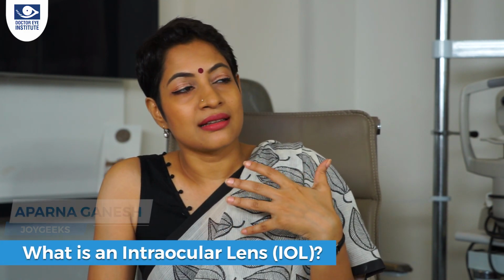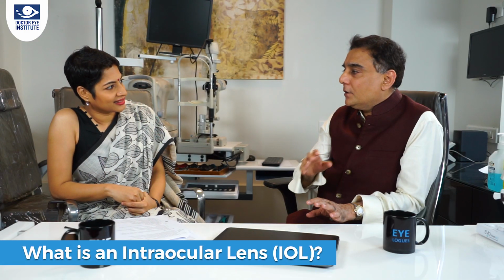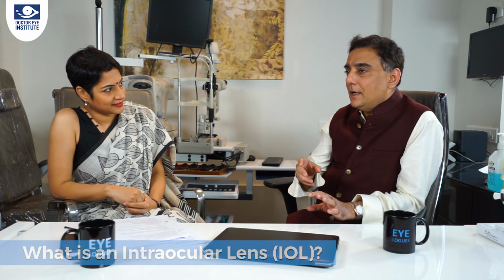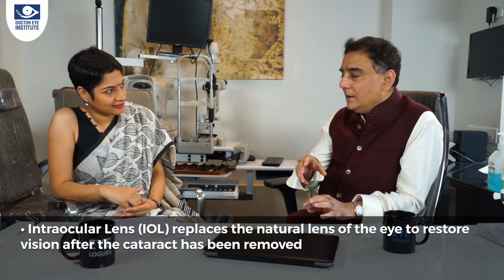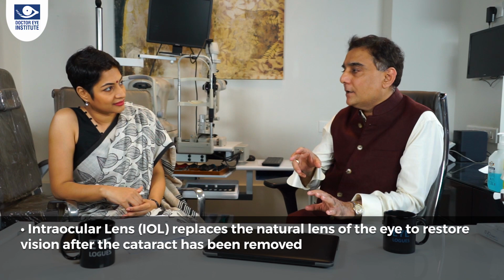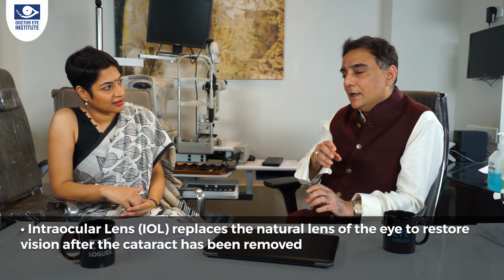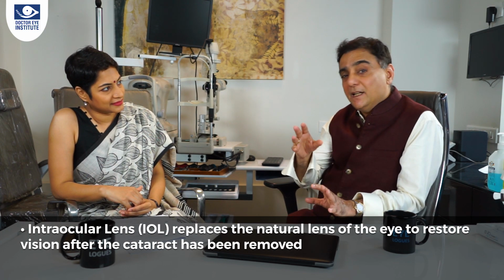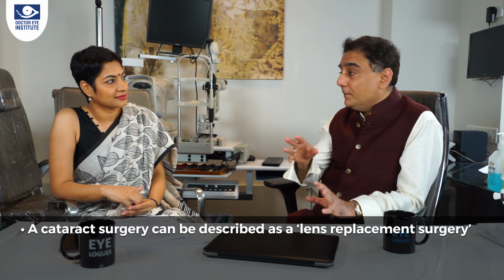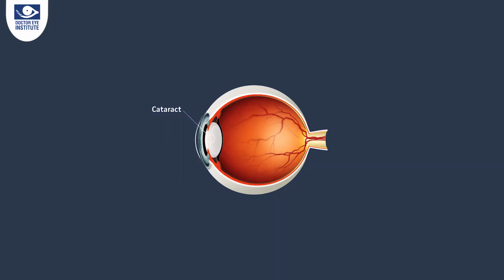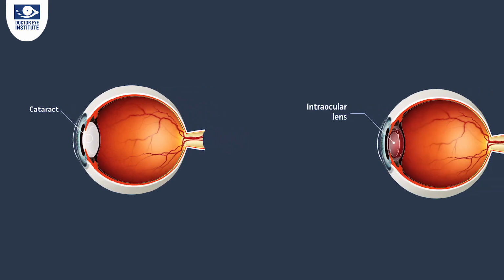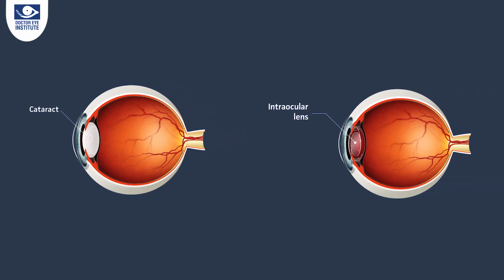We commonly hear the term IOL, which is intraocular lens. Doctor, can you please help us understand a little more about that? Intraocular lens is a lens that we place inside the eye in the same location where the cataract was removed from. Okay. So essentially, it's like a knee replacement. It's a lens replacement surgery. Okay. So you remove the lens, leave the support that's necessary, and put a lens inside the eye. And that's actually necessary to be able to see well.